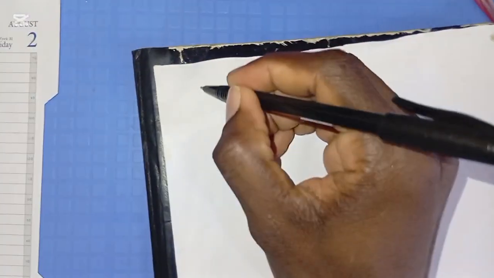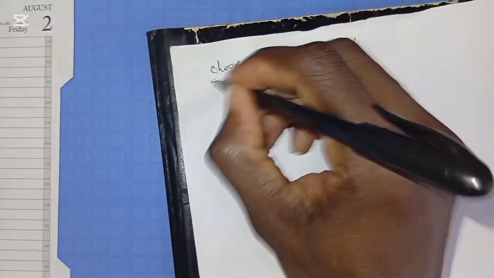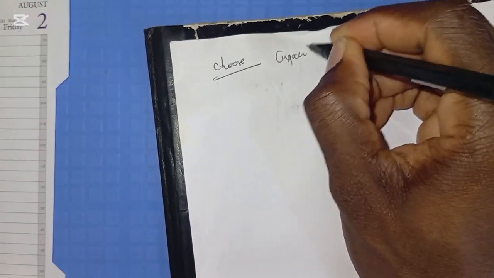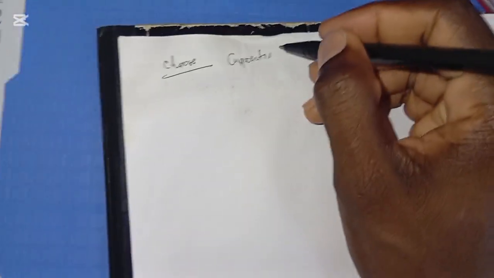Now, after rectification, the rectified DC still has an AC component. So we need to remove this AC component by smoothing, by filtering. For us to be able to do that, we have to choose a capacitor which will be able to smoothen the DC, to remove the AC component from the rectified DC.